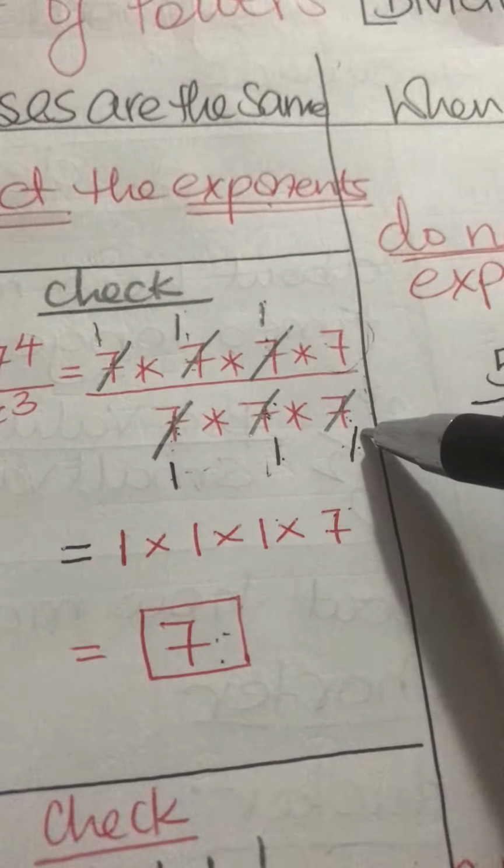And then in our numerator, we have 1 times 1 times 1 times 7. So that is why you have to write all this. And then you do 1 times 1 times 1 is 1 times 7 is just 7. And this confirms this is correct. If your answer in the check is different, either you did the check wrong or you did this wrong.